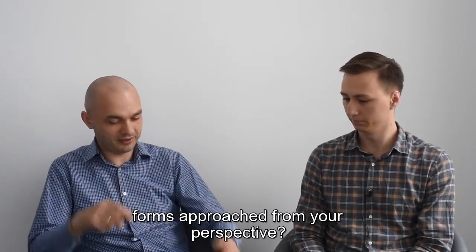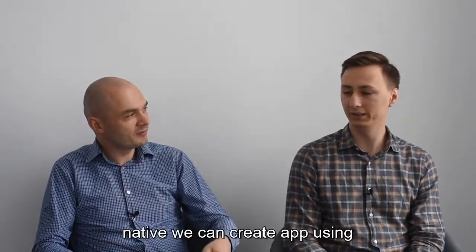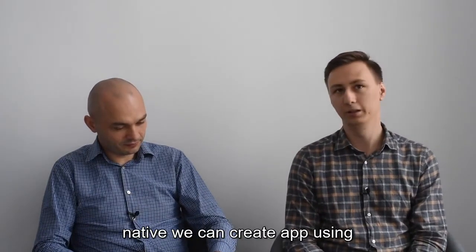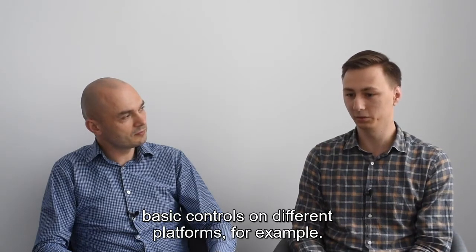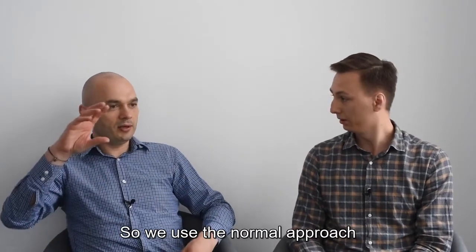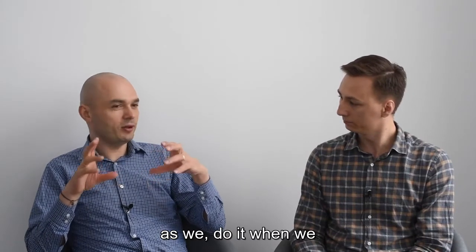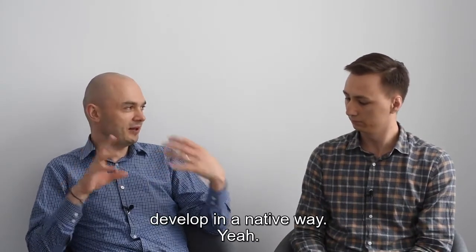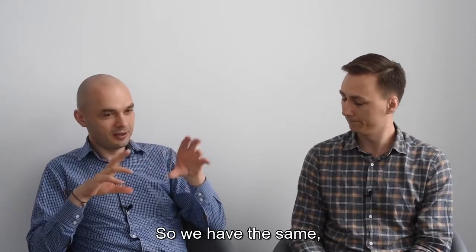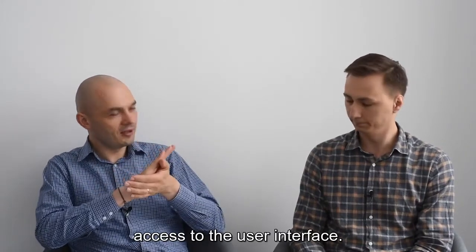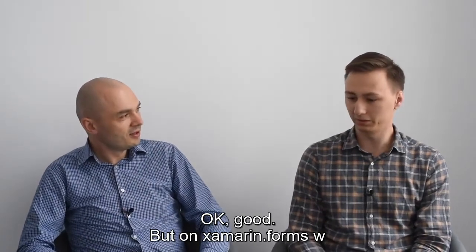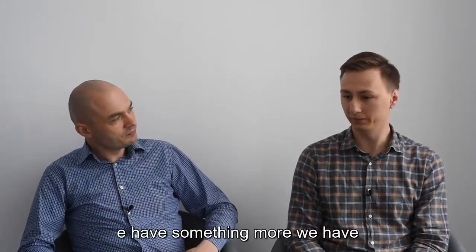So in Xamarin Native, we can create an app using basic controls on different platforms, for example, iOS or Android. So we use the normal approach as we do it when we develop in a native way. Yes. So we have the same access to the user interface. Okay, good. But on Xamarin Forms, we have something more.